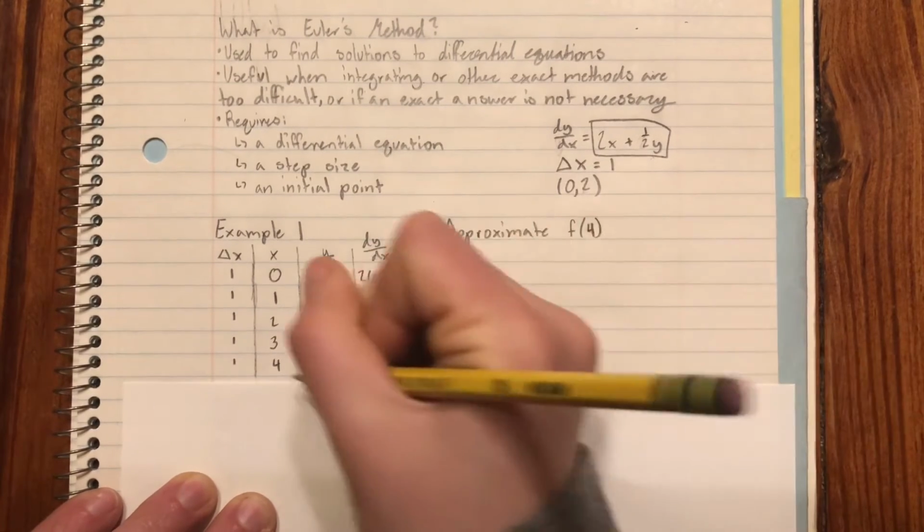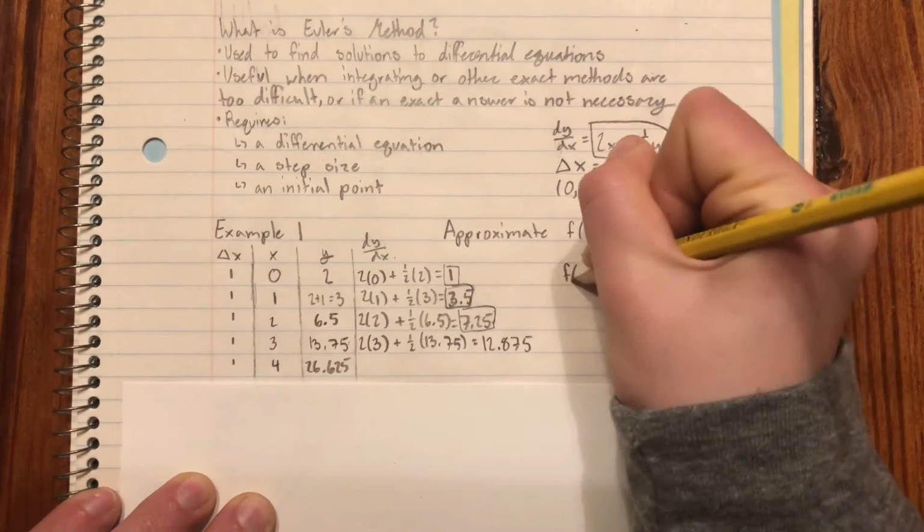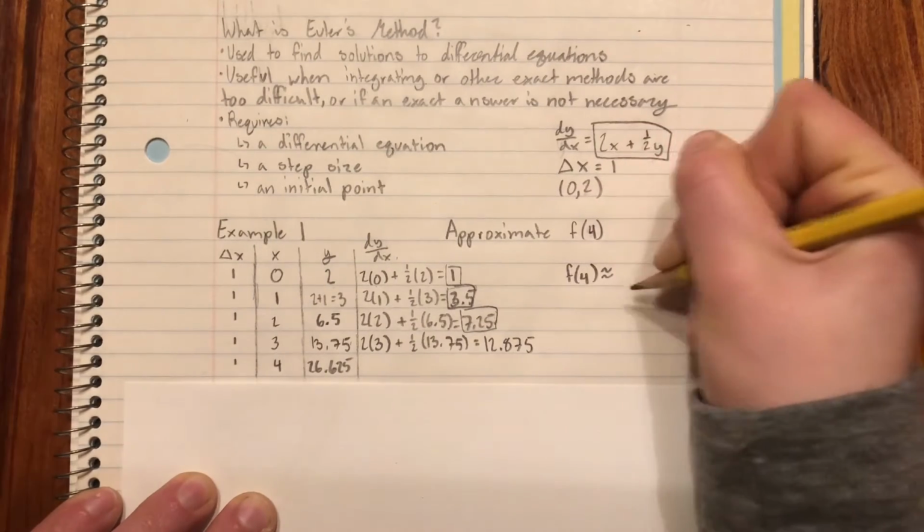So based off of this, we can say f of 4 is approximately equal to 26.625.